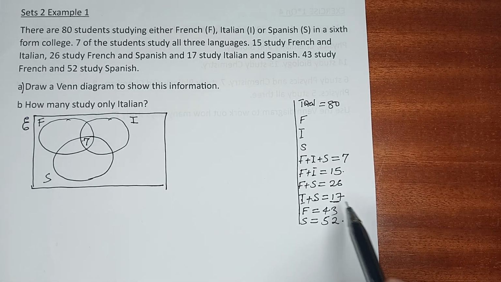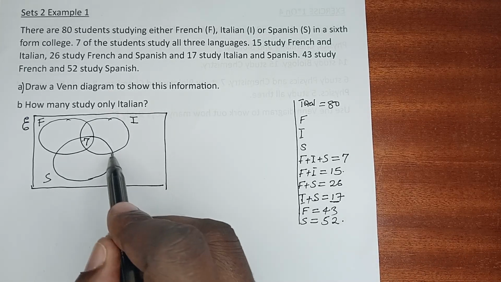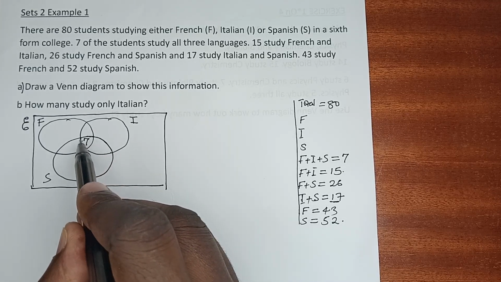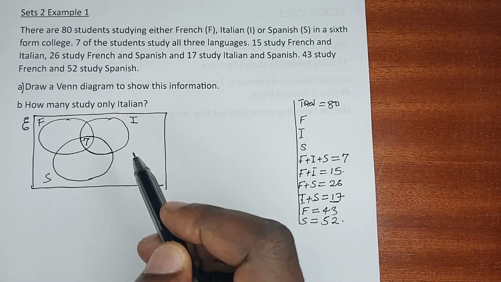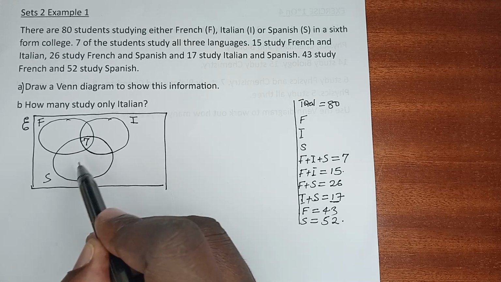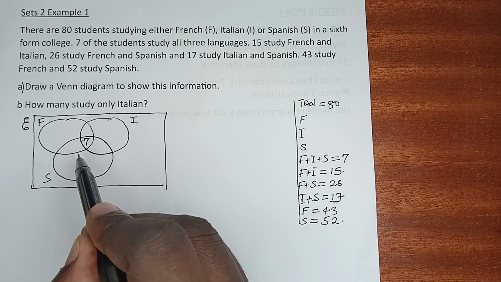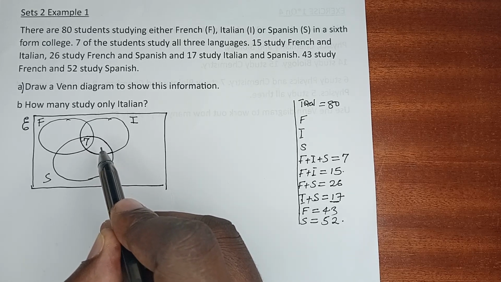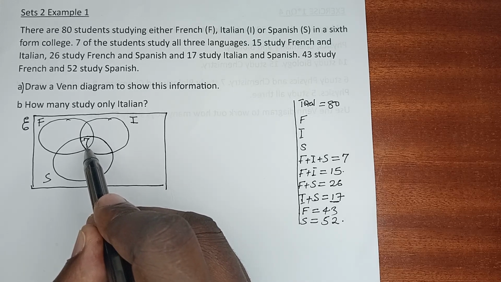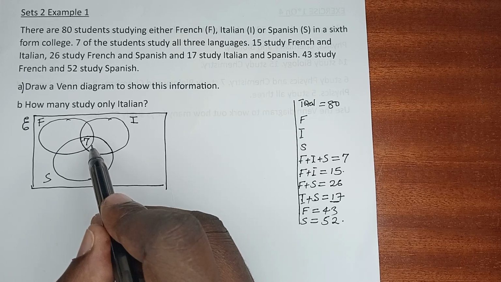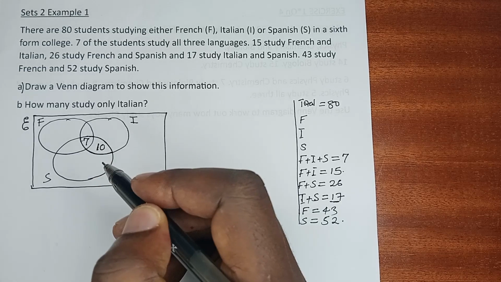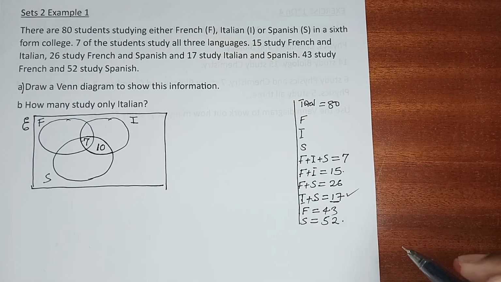We have 17, and this part is the intersection between Italian and Spanish. The 17 should be lying in that intersection, but within it, provided by the intersection of the 3, we have 7. So 17 minus 7, which is 10. We have 10 students there.